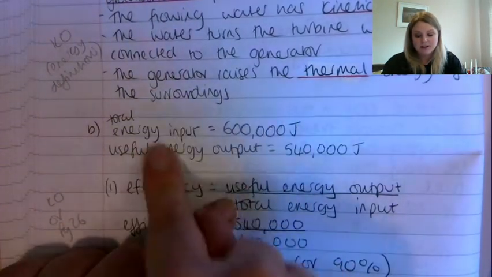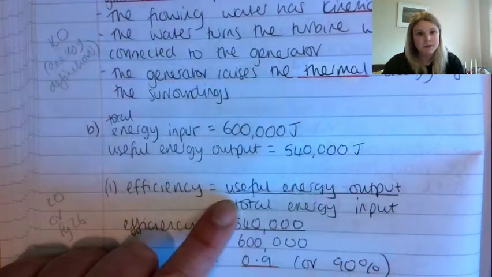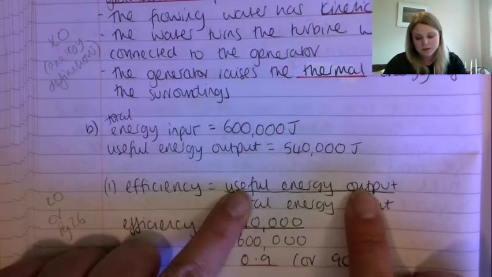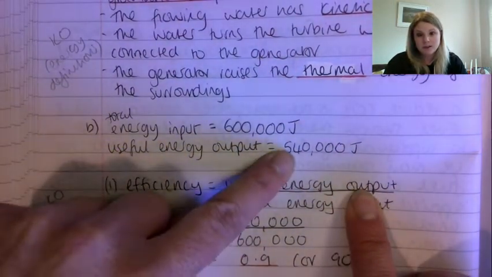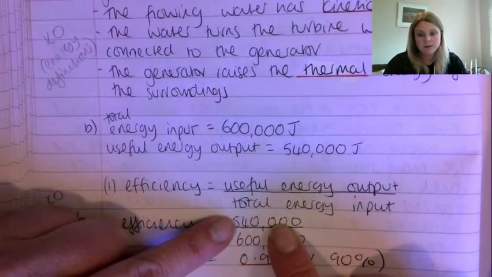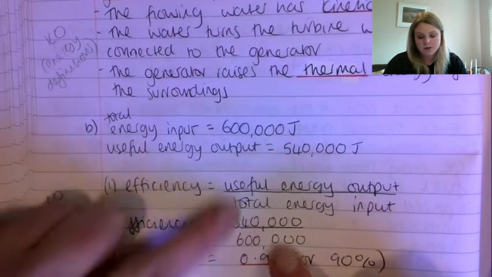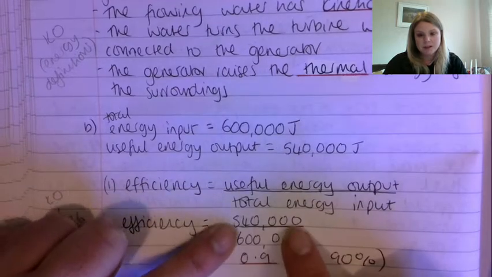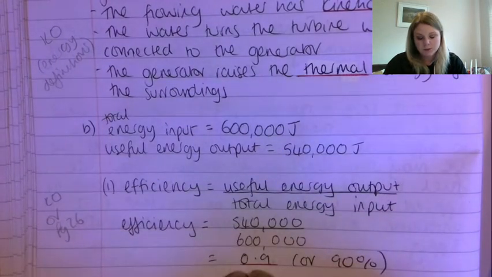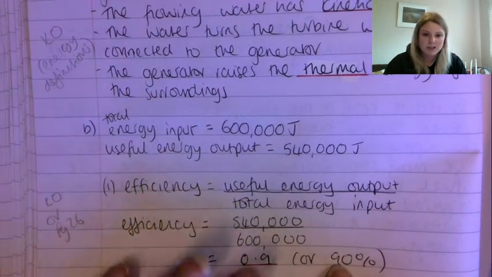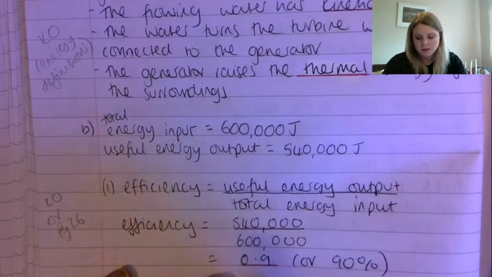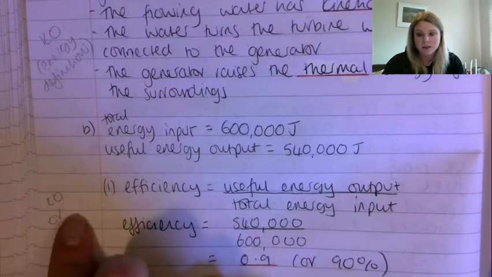Now that I have this listed up here, it's really easy for me to pick out what values go in. So useful energy output is this 540,000, so that's gone in there. Total energy input is 600,000, so that's gone in there. I type this into my calculator and it's given me 0.9, or 90% if we want to give it as a percentage. So this information, if I was stuck, I could have looked through my notes.